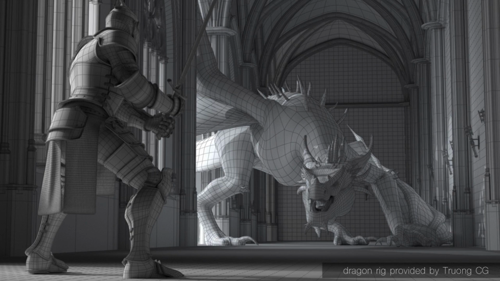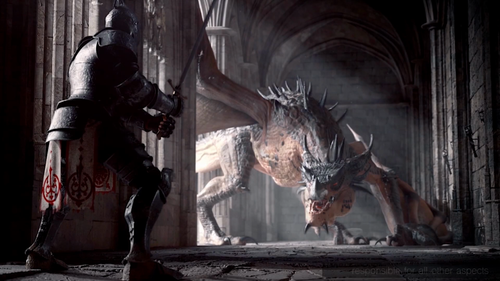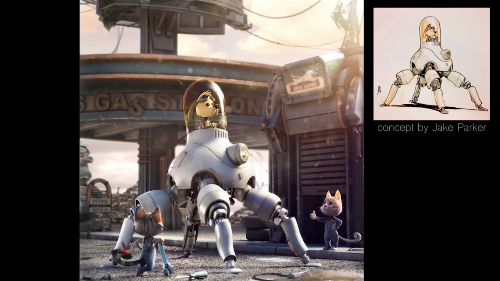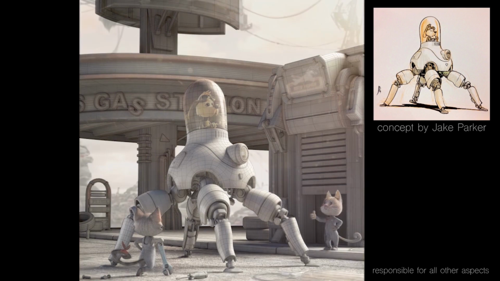It was one of my early pieces during the program, and it was my gateway into Redshift in general, because this project was actually rendered in V-Ray, but I did several passes with it that were rendered in Redshift, and it opened my eyes to the possibilities that Redshift offers in terms of increasing speed and productivity.